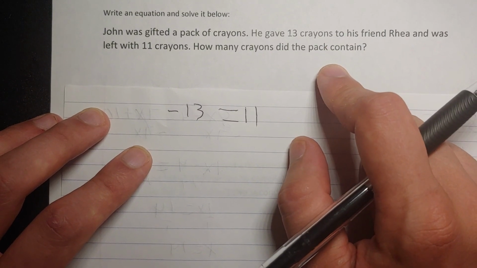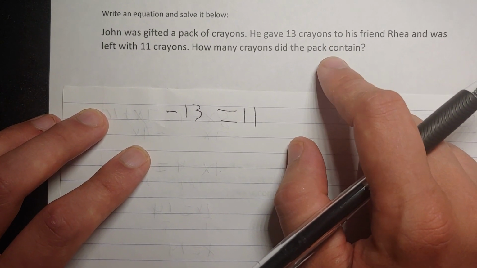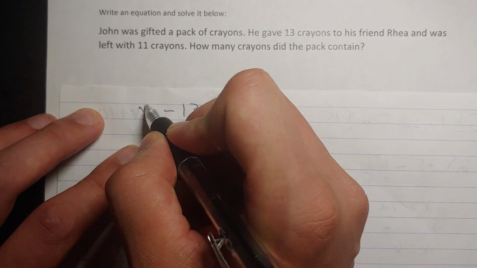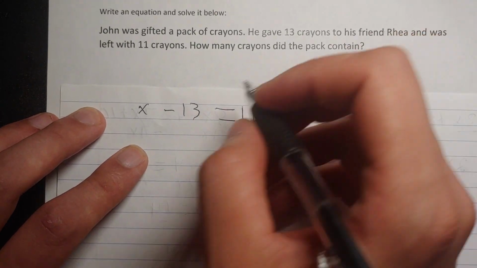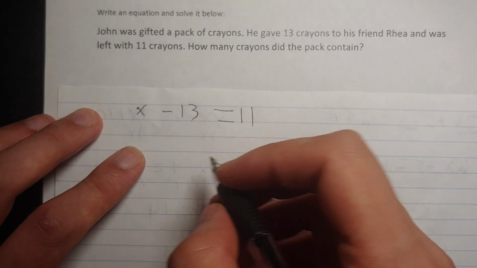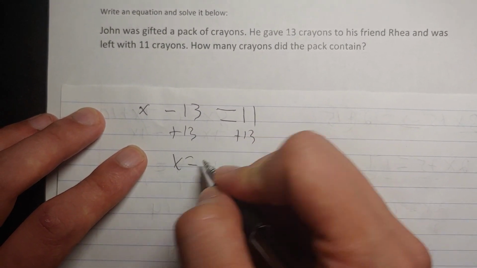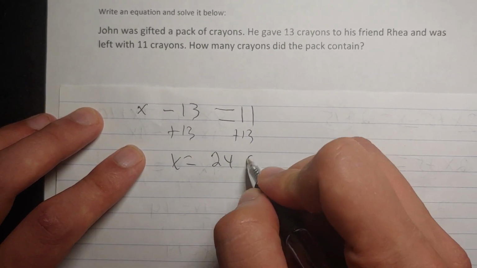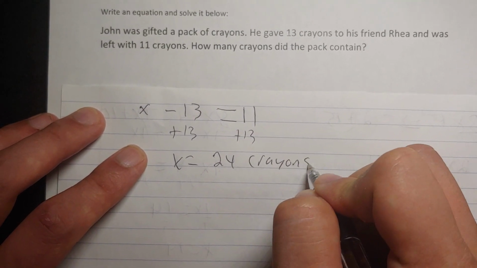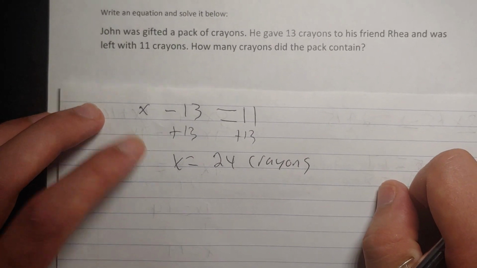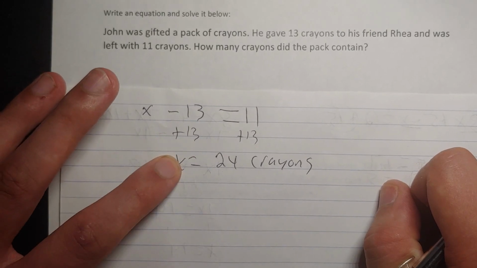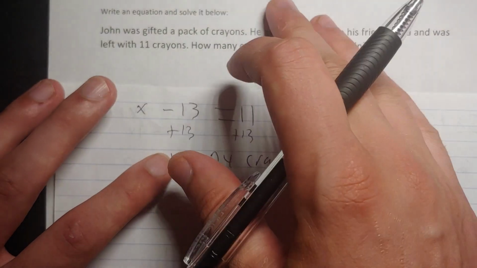And how many crayons did the pack contain? Well, that's a starting point, and we don't know it. So that's going to be x. So we have x minus 13 equals 11. And we go ahead and solve it. Add 13 to both sides, and we get x equals 24 crayons. And so I'm looking for an equation, and I'm looking for you to solve it. Number 2.